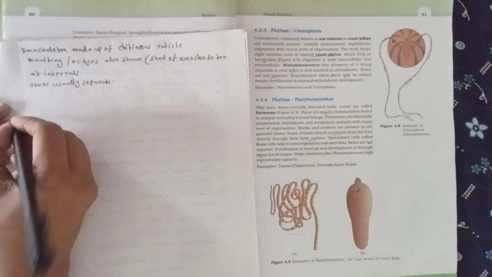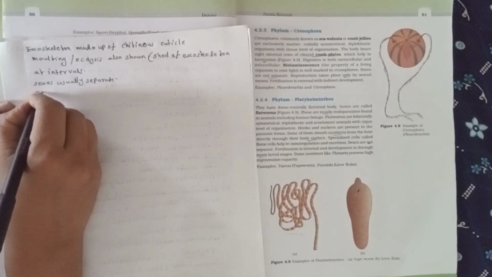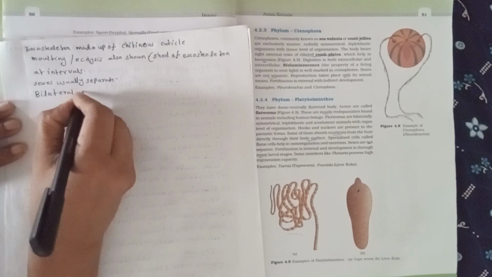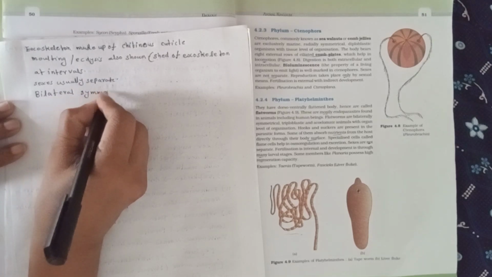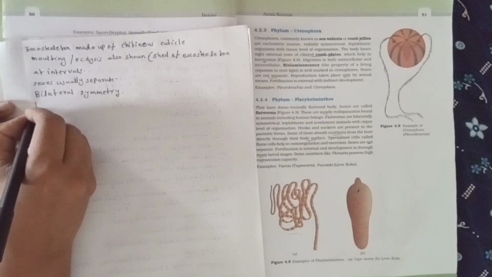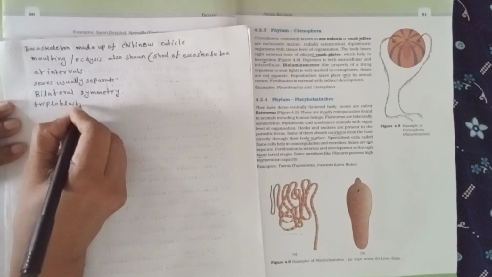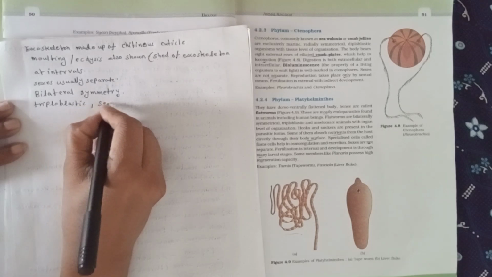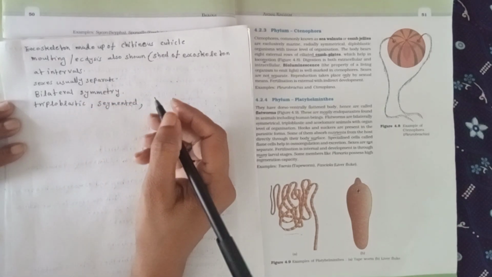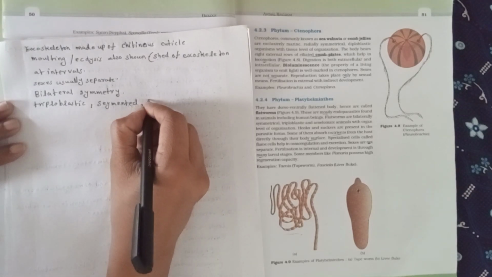They show bilateral symmetry. They are flat, so they show bilateral symmetry. They are triploblastic segmented coelomates. That means they have a coelomic cavity, body cavity.